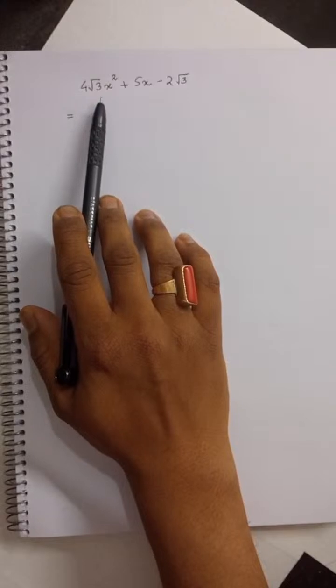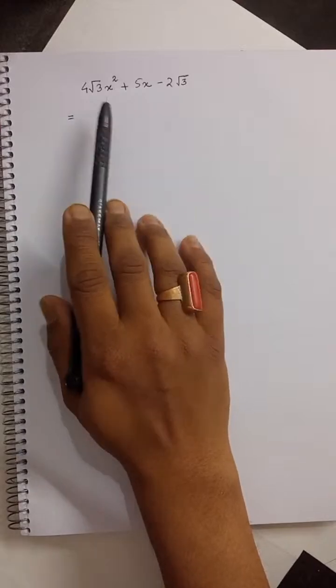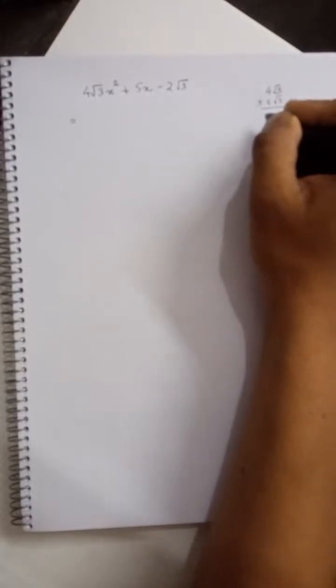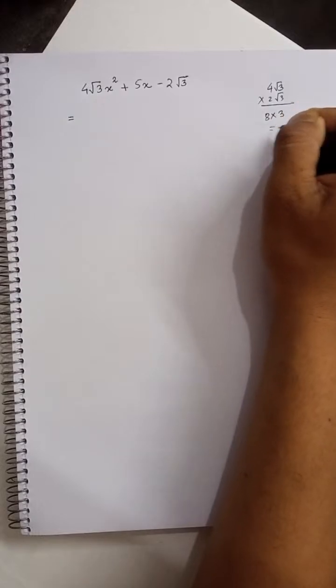4 root over 3x square plus 5x minus 2 root over 3. So we are going to follow the same rule here. We will multiply these two terms. Okay, so we will multiply 4 root over 3 into 2 root over 3. So 4 into 2 is 8. Root over 3 into root over 3 is 3, and 8 into 3 is 24.